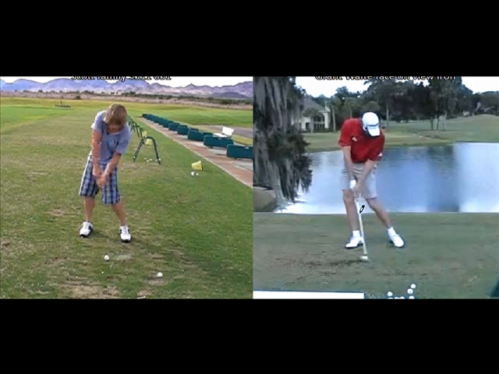Now first let's look at the position in the arms. Grant's forward arm, his right arm is extended and it's in line with the shaft of the club. And it's also tilted. It's not straight up and down, but that line is leaning towards the target. That allows him to put his hands in front of the golf ball.